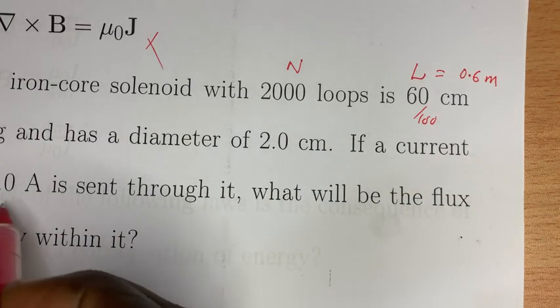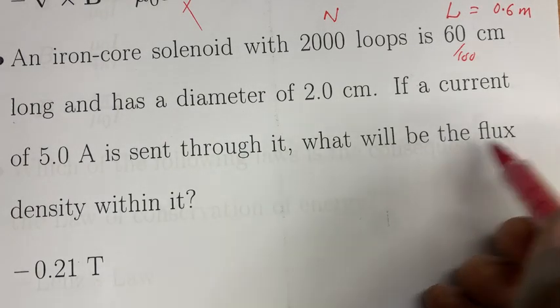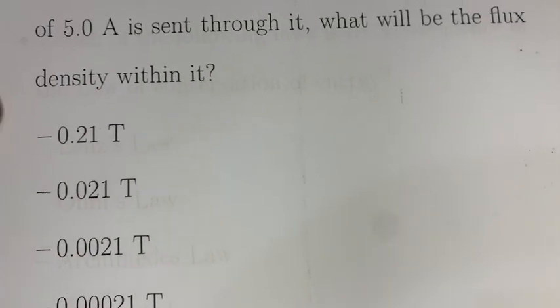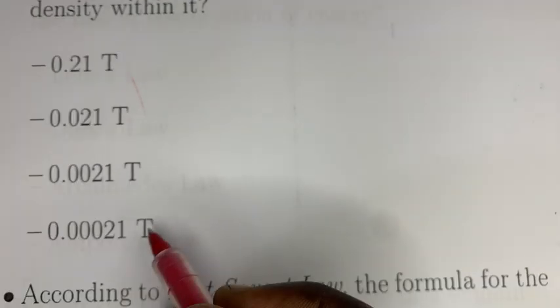If a current of 5 ampere is sent through it, what will be the flux density within it? The flux density within it. In other words, what will be the magnetic flux density in Tesla?